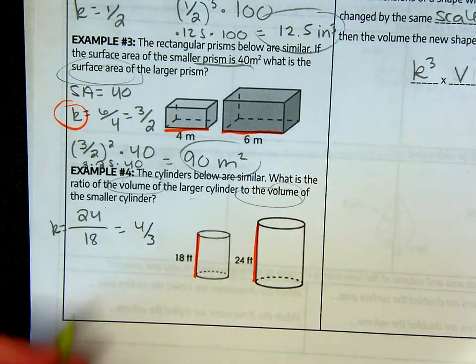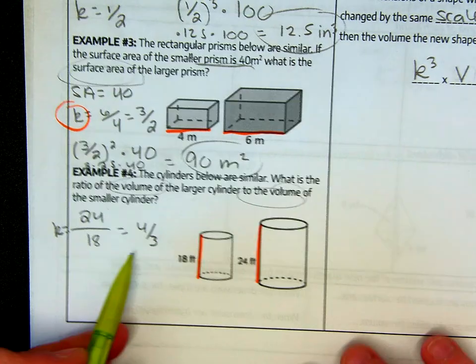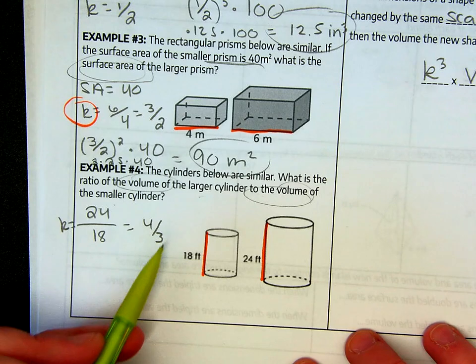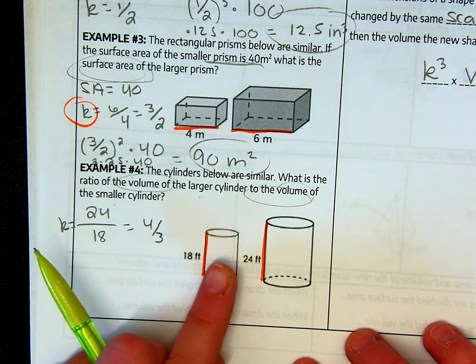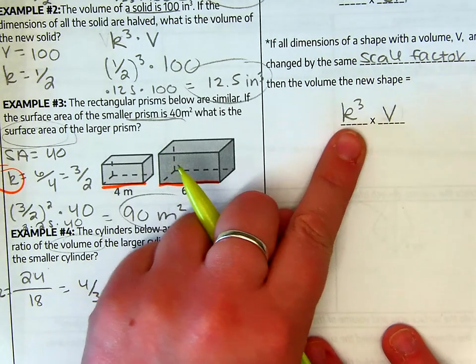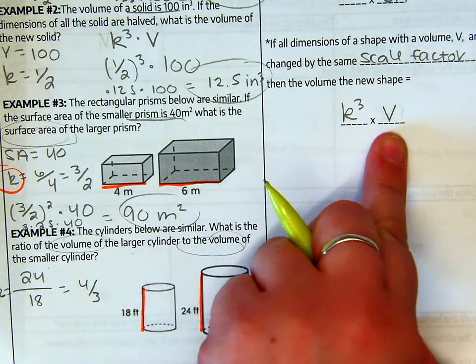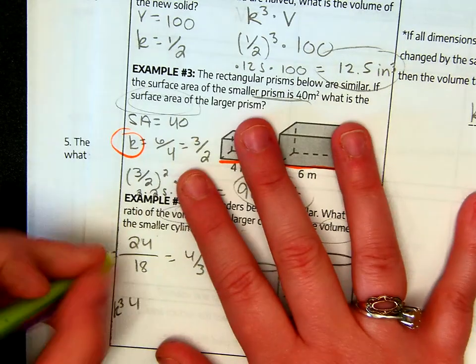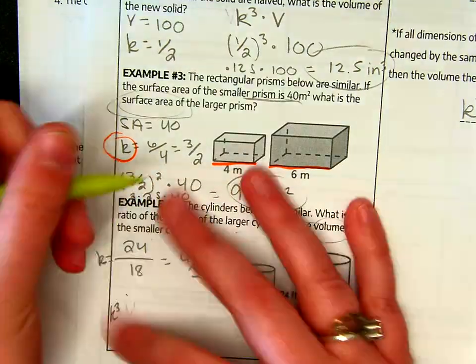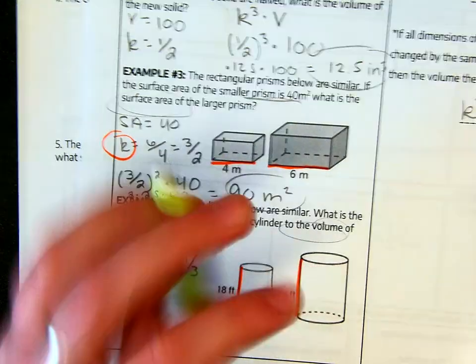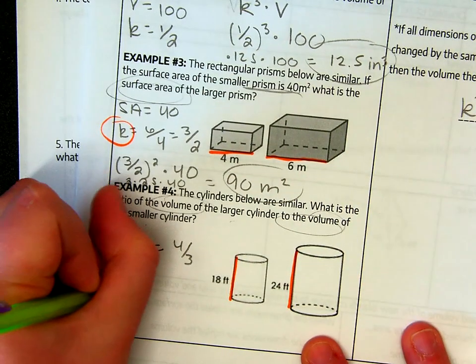All right, so if I just cube this, it's going to tell me how the new volume is going to change, because K cubed times the volume is what's going to happen, right? So K cubed is going to equal 4/3 cubed.